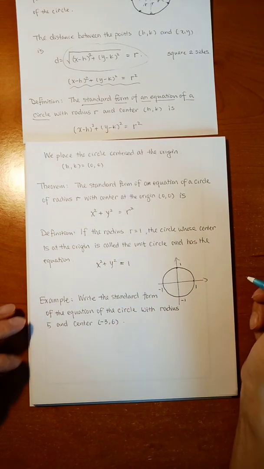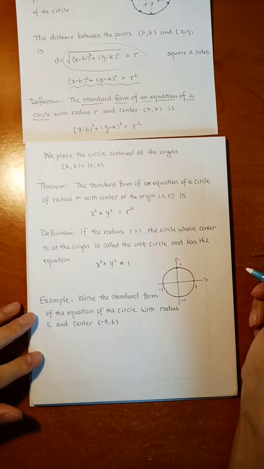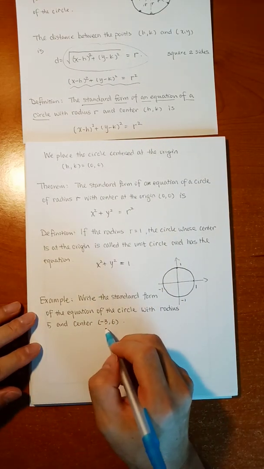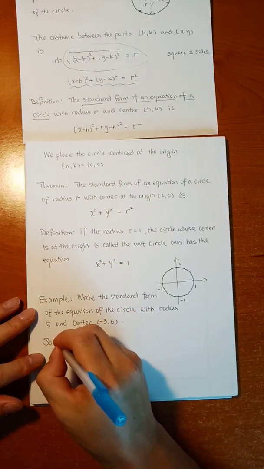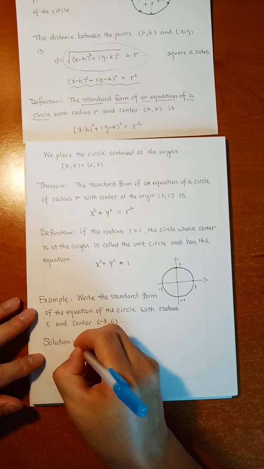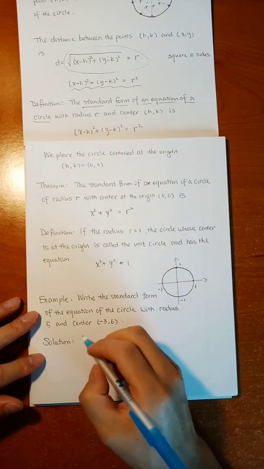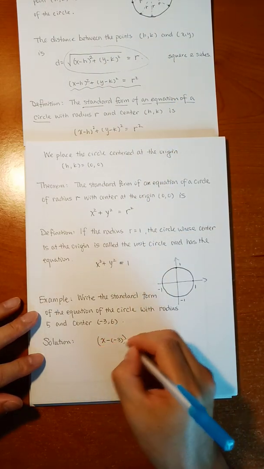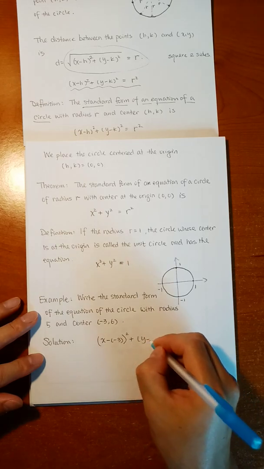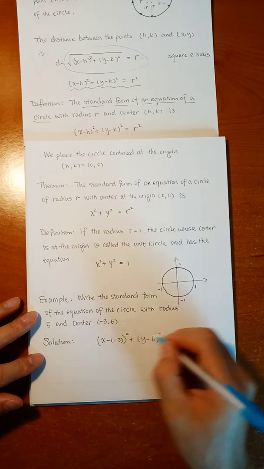Okay, so you have the radius, you have h and k, then just follow the definition. So solution: the standard form will be (x minus -3) squared plus (y minus 6) squared is equal to 5 squared.